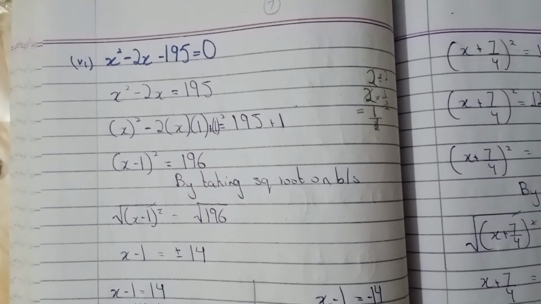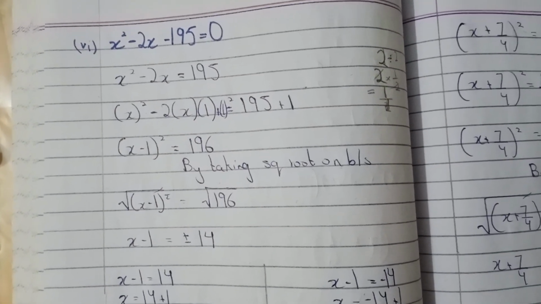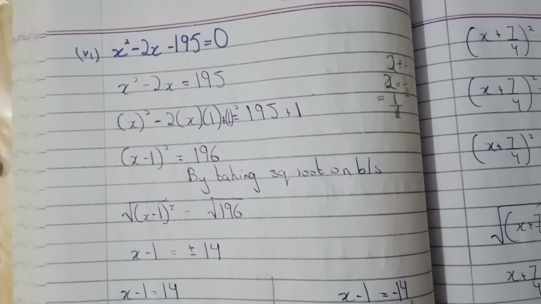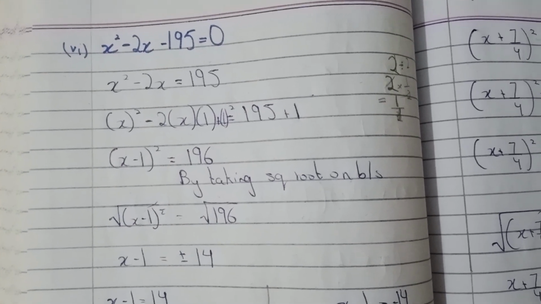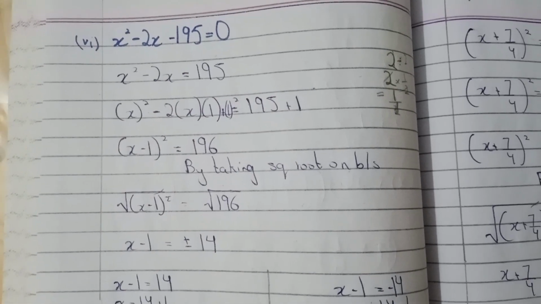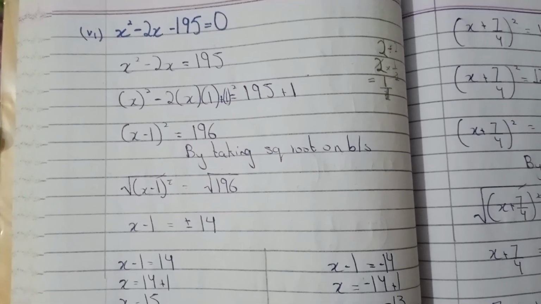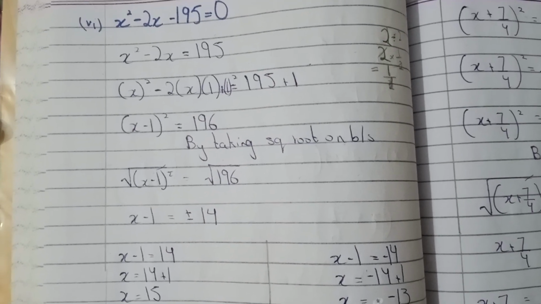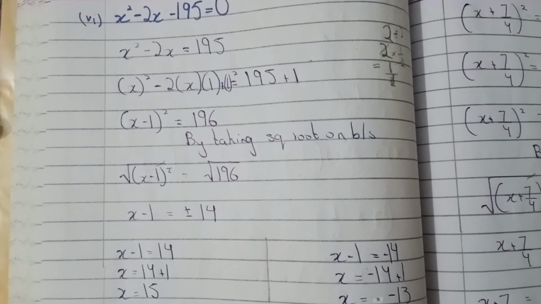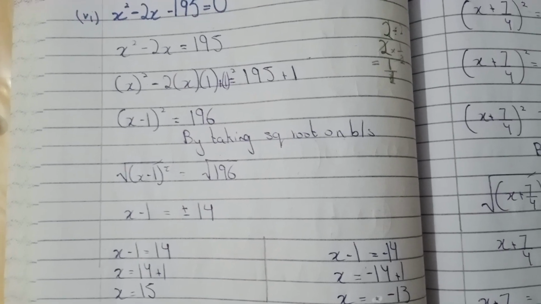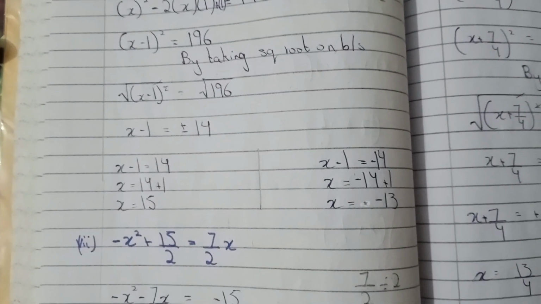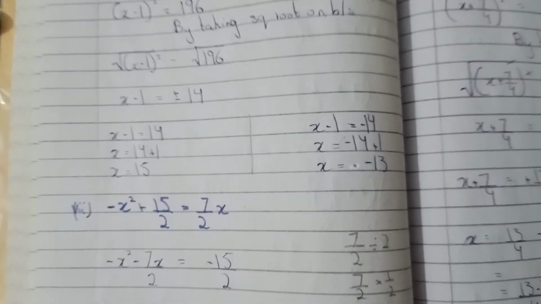Now part number 6 is x square minus 2x minus 195. Change the side of 195, it will become plus 195. Then we have to find b, that is 1. So we have to add the same number on the right side, and then we will get, after closing the formula, x minus 1 whole square equal to 196. Now we have to take the square root. On the right side we are getting plus minus 14, so we have to solve it plus and then minus. Then we have got x equal to 15 and x equal to minus 13.